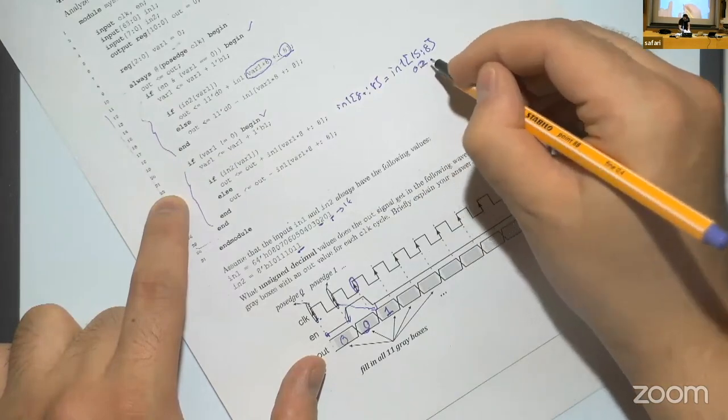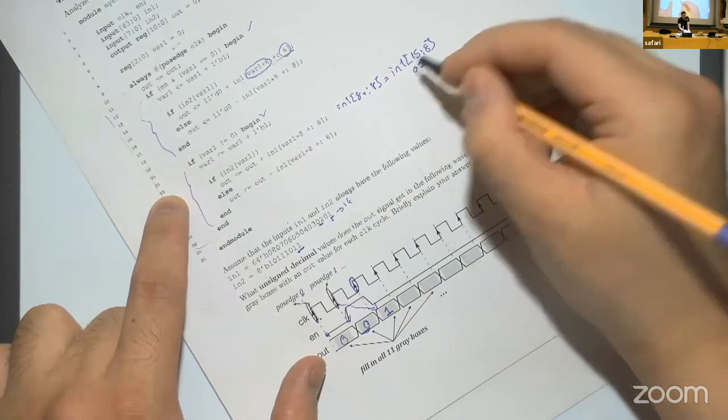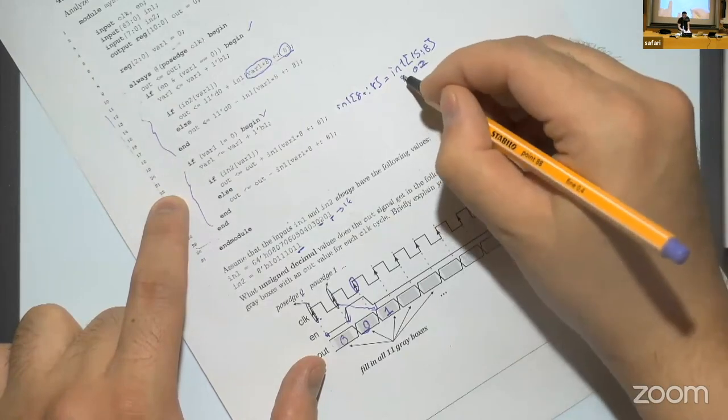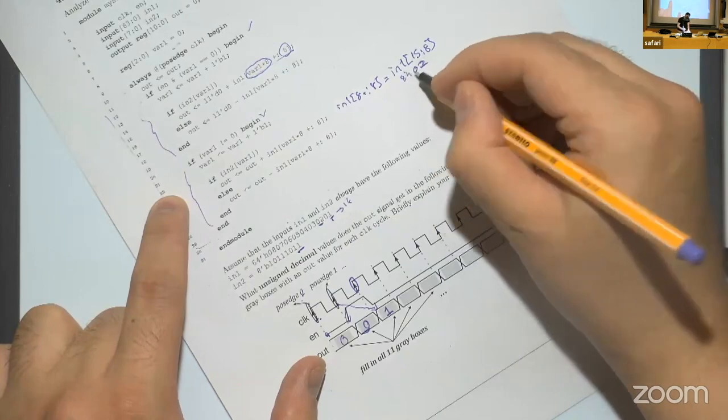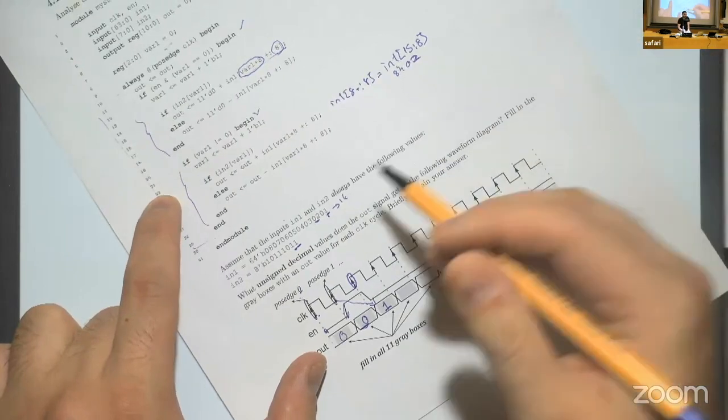This is 8 bits. So 3 minus 3 is 0. Now out becomes 0.